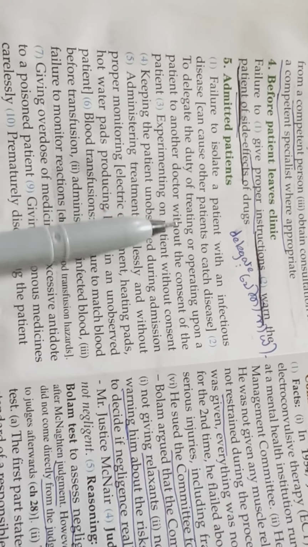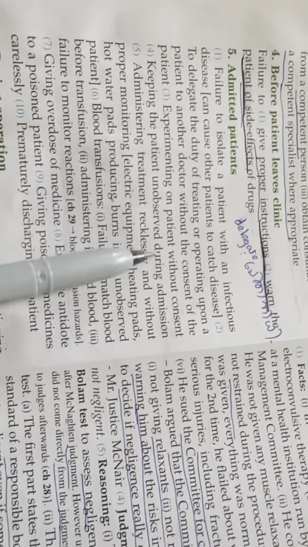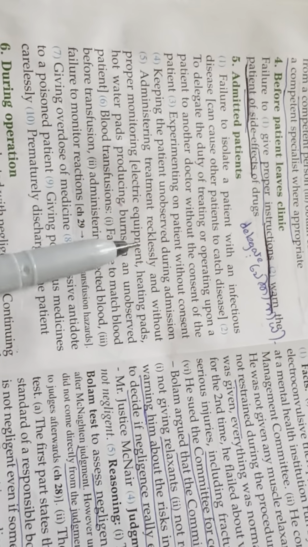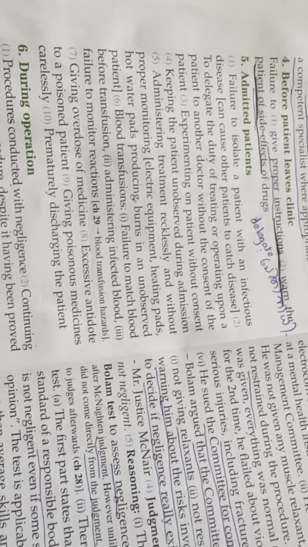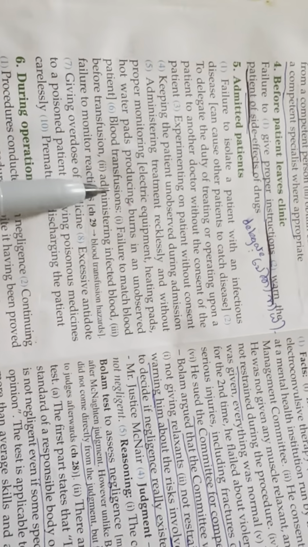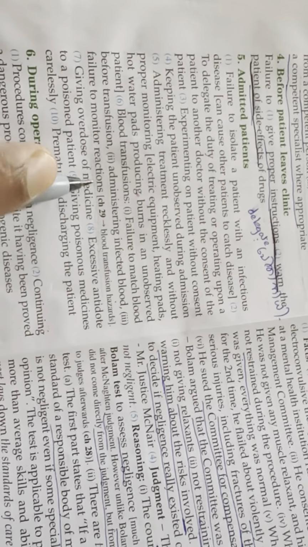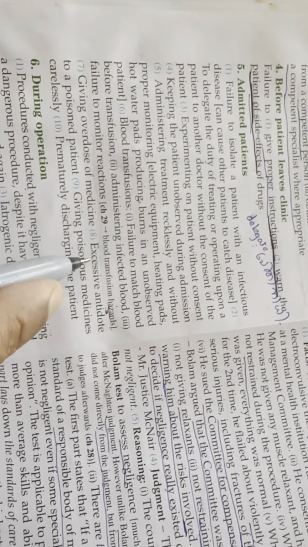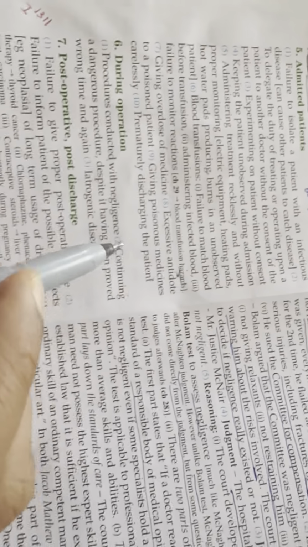To delegate the duty of treating or operating upon a patient to another doctor without the consent of the patient. Experimenting on a patient without consent, keeping the patient unobserved during admission, administering treatment recklessly and without proper monitoring, electric equipment, heating pads, hot water bags producing burns in an unobserved patient. Blood transfusion: failure to match before transfusion, administering infected blood, failure to monitor reaction, blood hazard, giving an overdose of medicine, giving excessive antidote to a poisoned patient, giving poisonous medicines carelessly, prematurely discharging the patient.